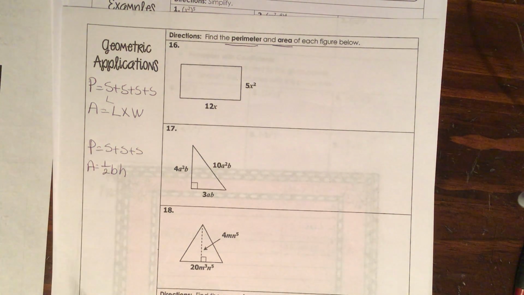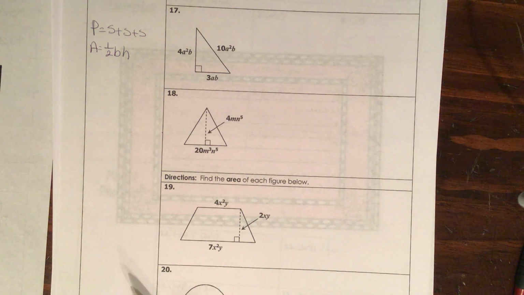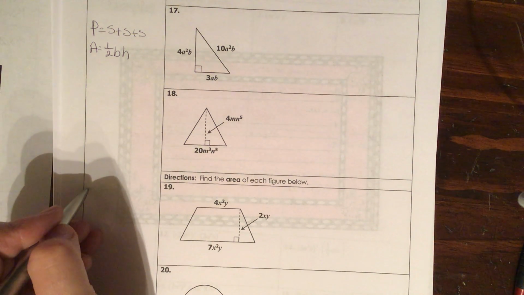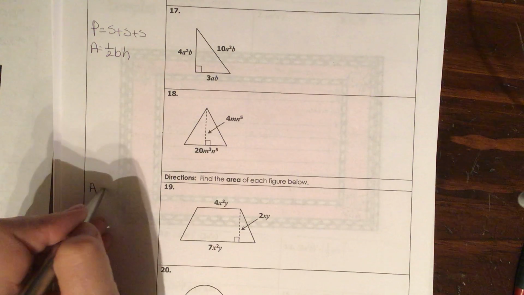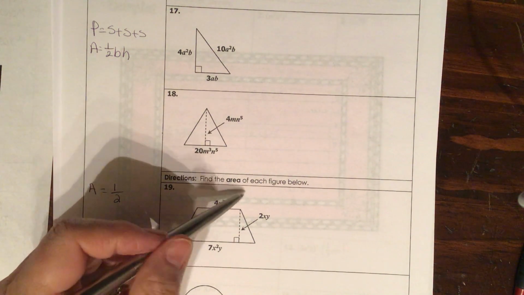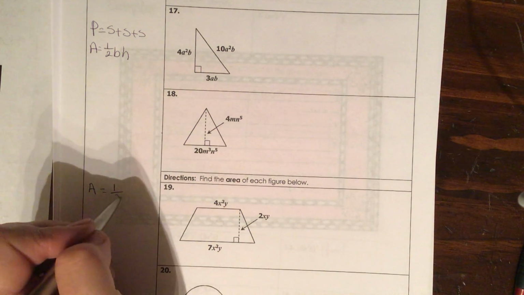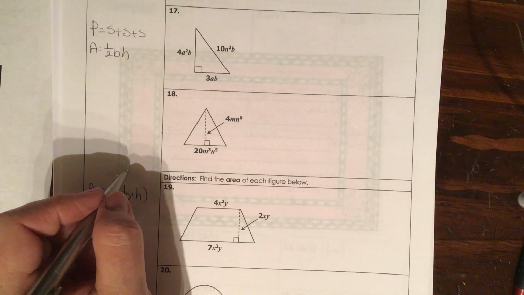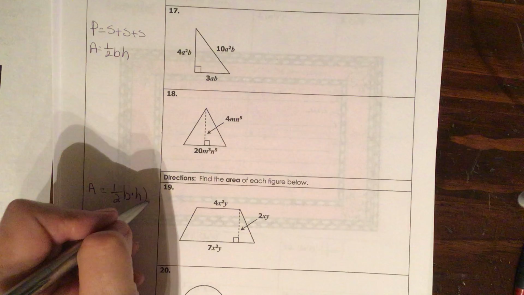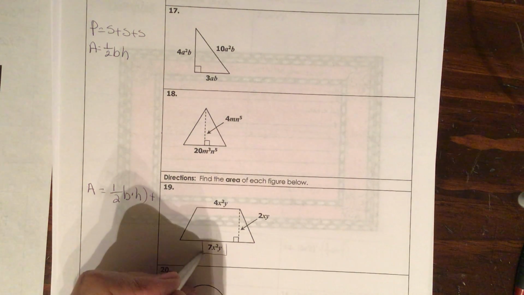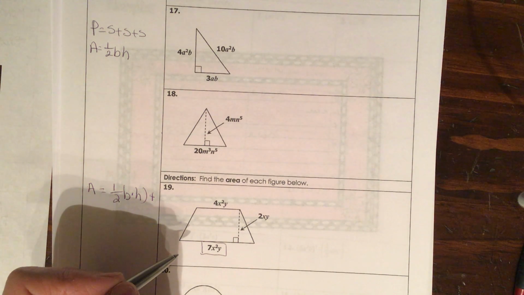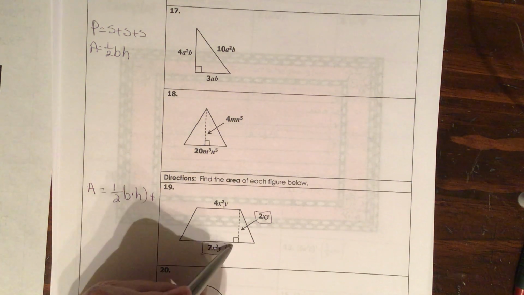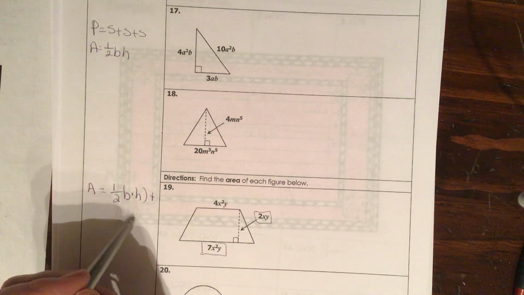This one's the same thing. And this one would be the area equals 1/2 the base times the height, and then you're going to add this one times this one, the base times the height.